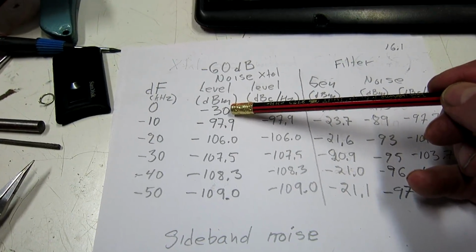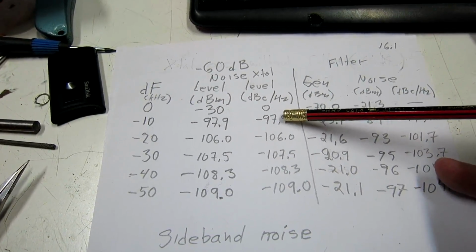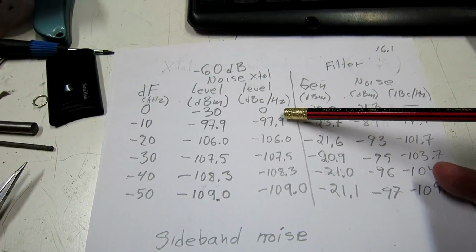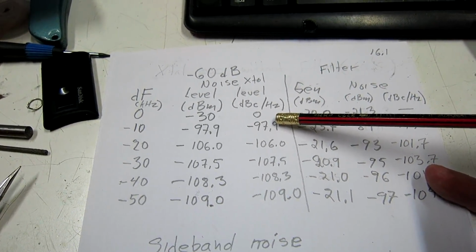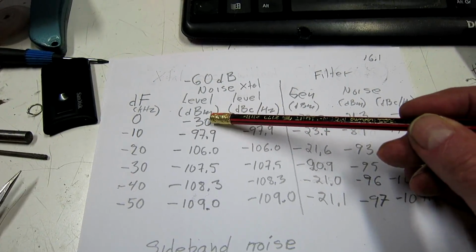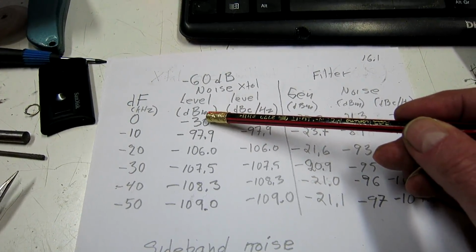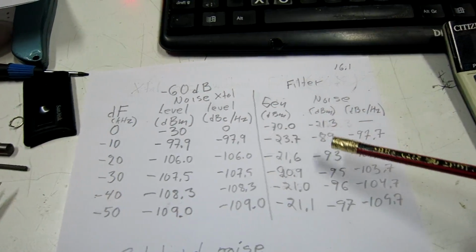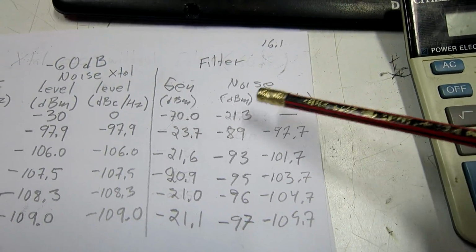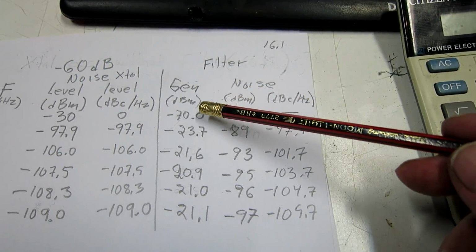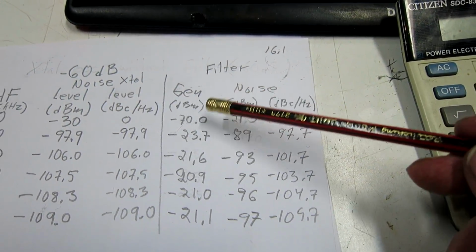This is dBm, and here is dBc per hertz. The numbers happen to be the same because the bandwidth is 1 kHz and the level was minus 30 dBm for the carrier. The next is when I ran the signal generator through the notch filter.